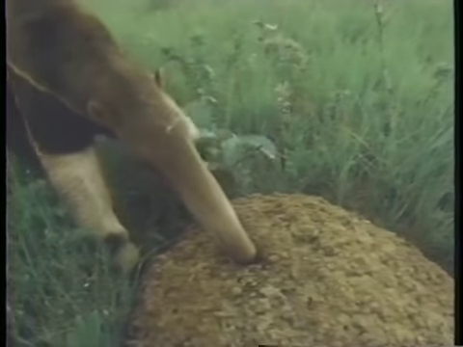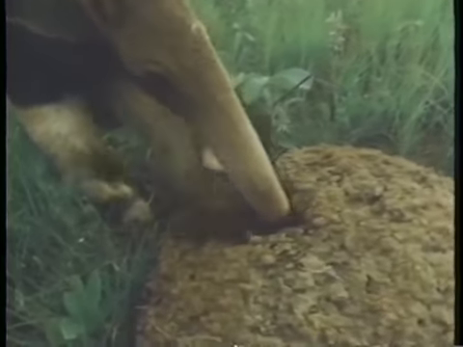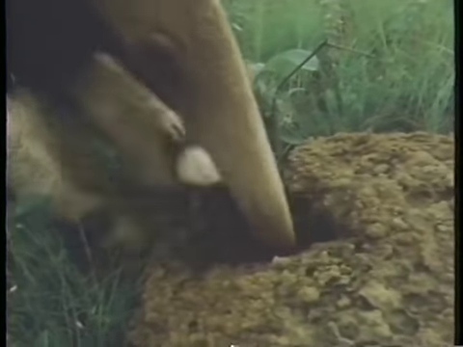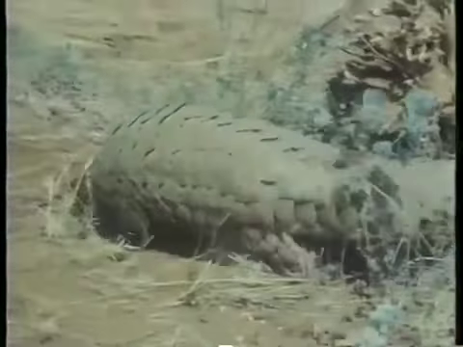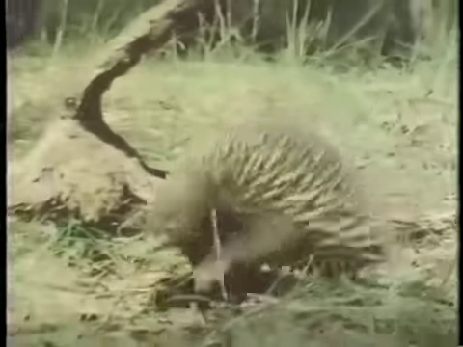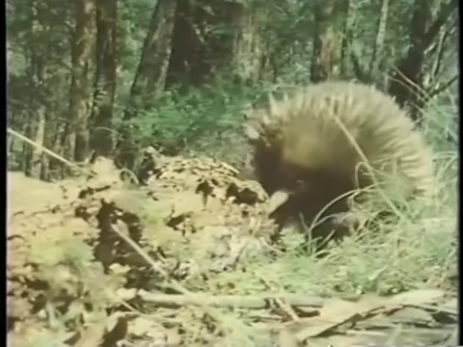For example, this is a South American anteater. Notice its long, narrow snout for probing ant and termite nests. This is an African aardvark. This, the pangolin from Africa and Asia. And this is a marsupial, the echidna or spiny anteater from Australia, all with similar snouts. This is convergent evolution.